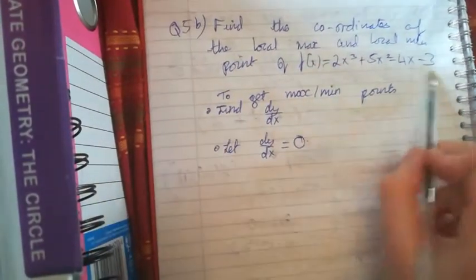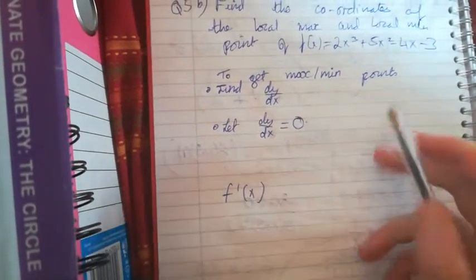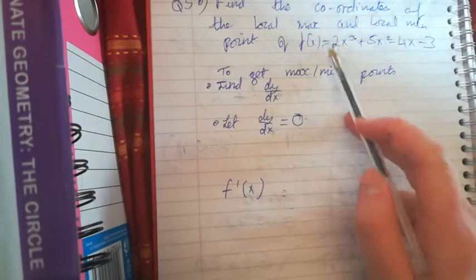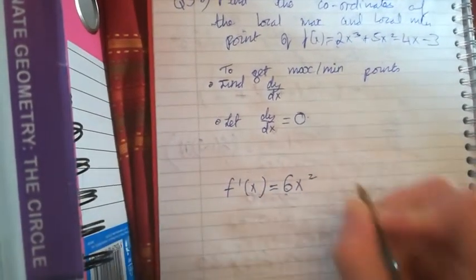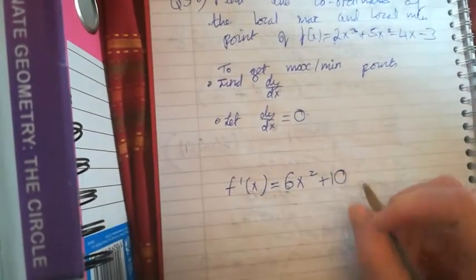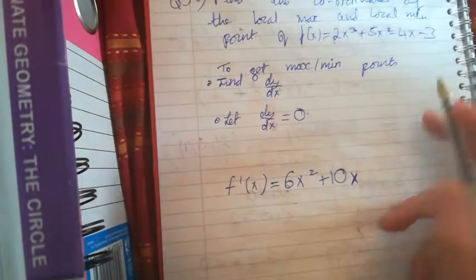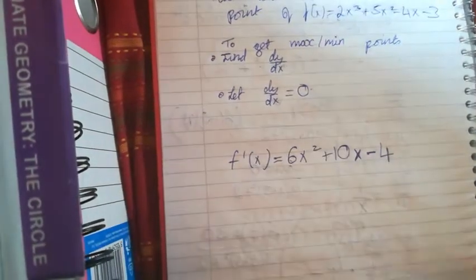So I'm going to have to derive this. Firstly, we bring the power down as a multiplier, which is 2 by 3, 6, and reduce the power by 1, which is x squared, and then 5 by 2, which is 10, reduce the power by 1, which is x, and then minus 4. So that's my derivative. I'm going to have to let that equal 0.